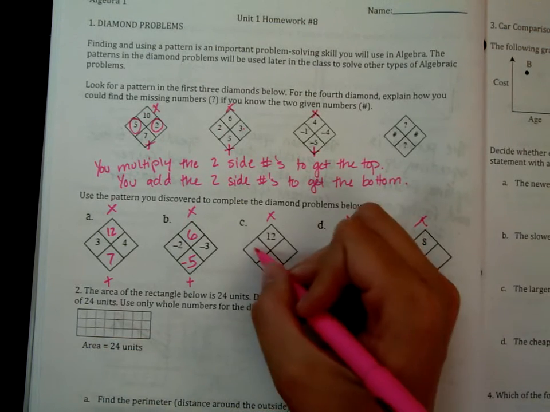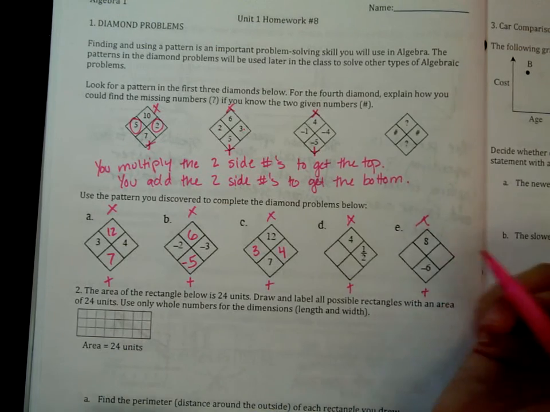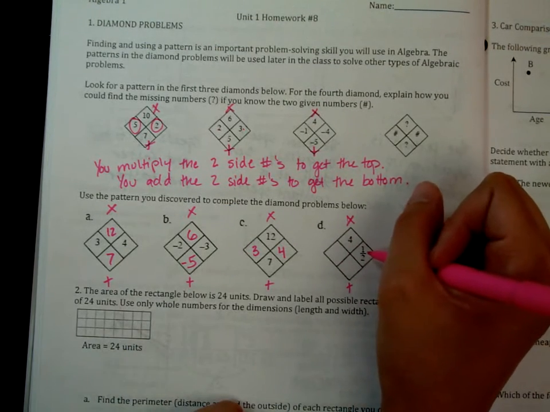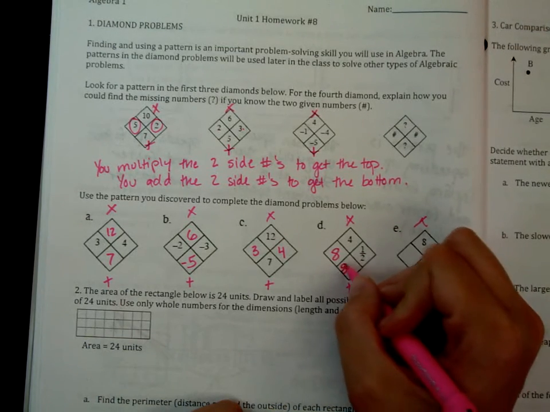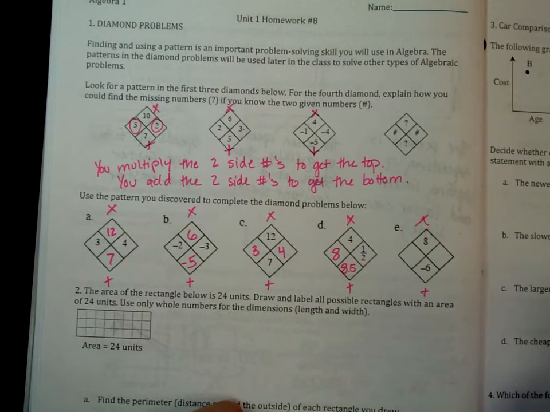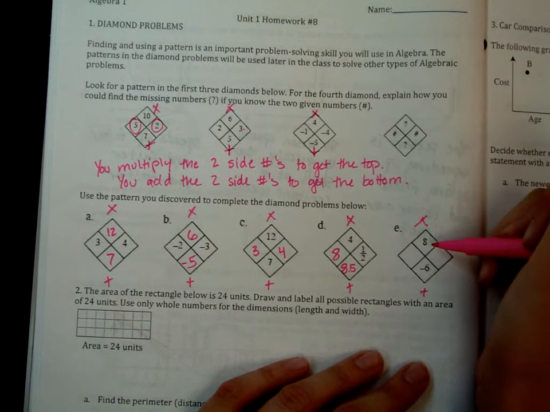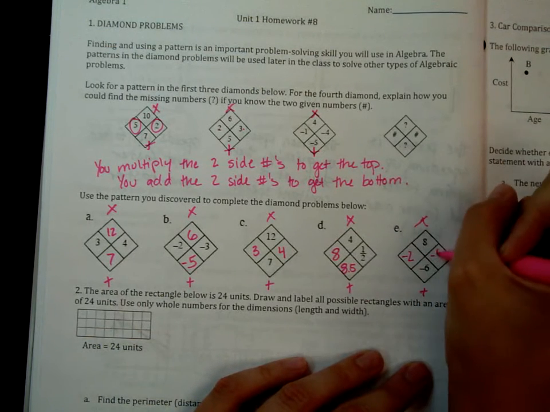This is the same as A, so 3 times 4 gives me 12. 3 plus 4 is 7. So 8 times 1/2 gives me 4. And 8 plus 1/2 is 8.5. 2 numbers that multiply to make 8 and add to make negative 6 would be negative 2 and negative 4.